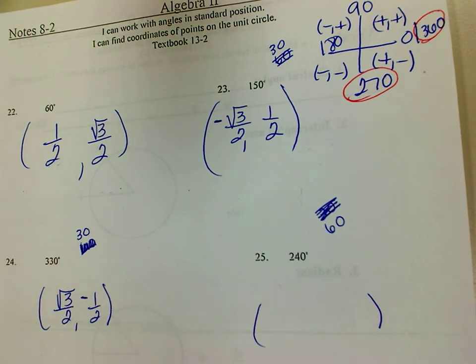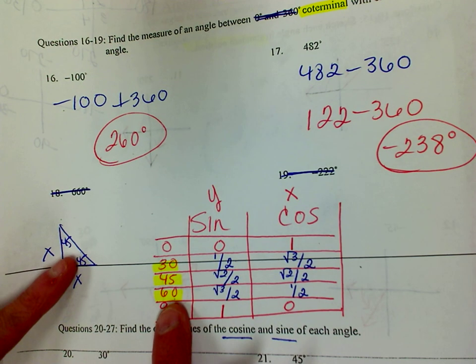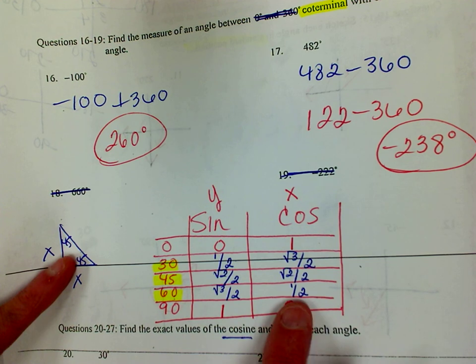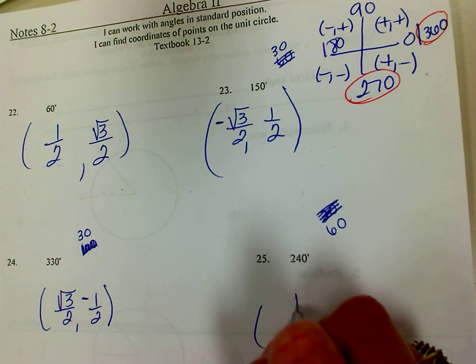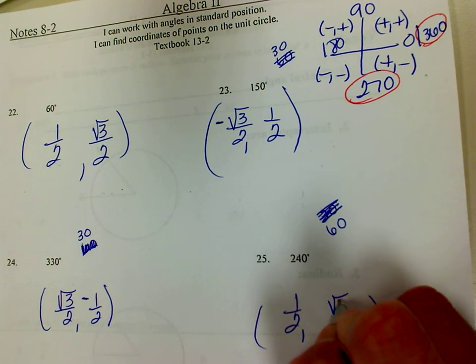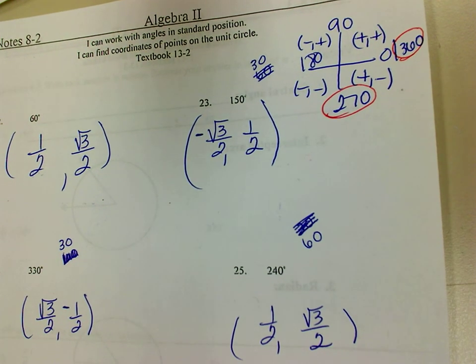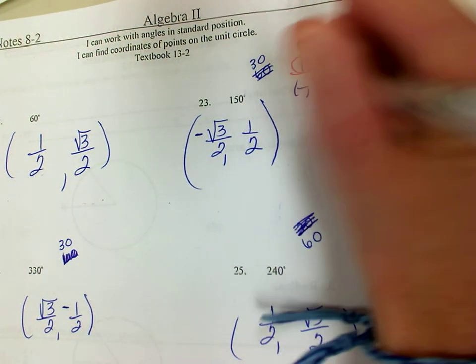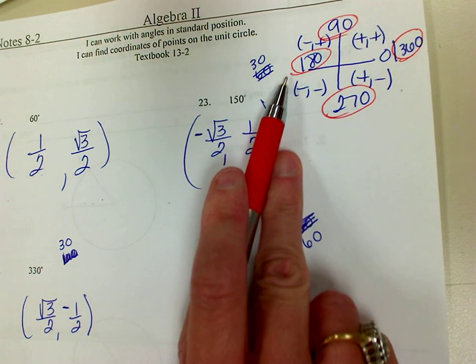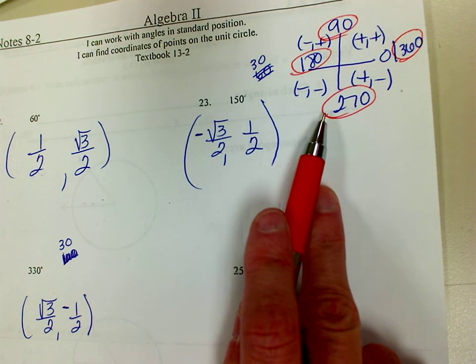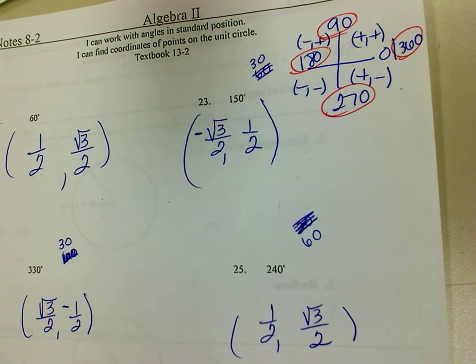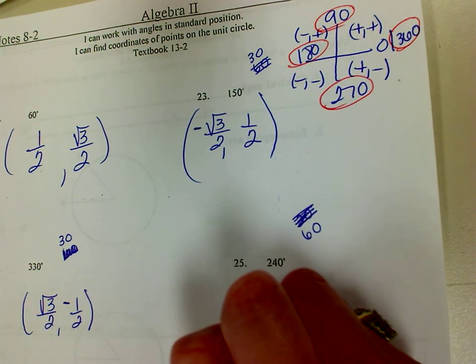So I'm going to look at my table. Here's 60 degrees. I'm going to use this ordered pair. Remember, cosine is first. My table's kind of backwards here. So I've got 1/2 and then square root of 3 over 2. Okay, 240. That is between 180 and 270. That means both the x and the y, both cosine and sine, are negative.